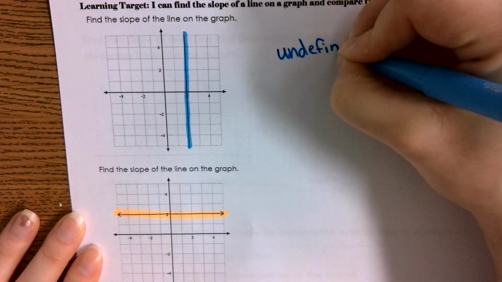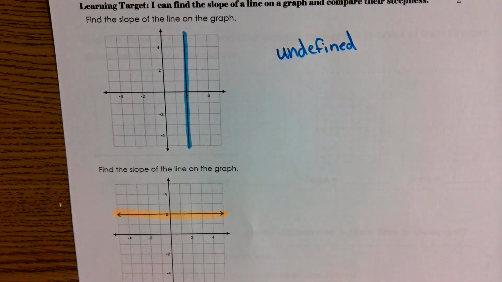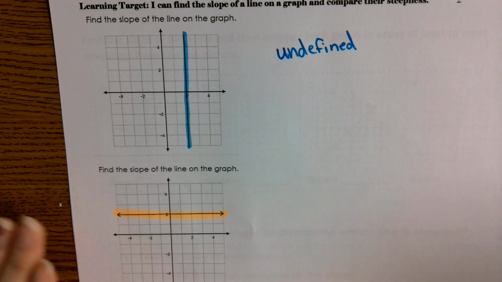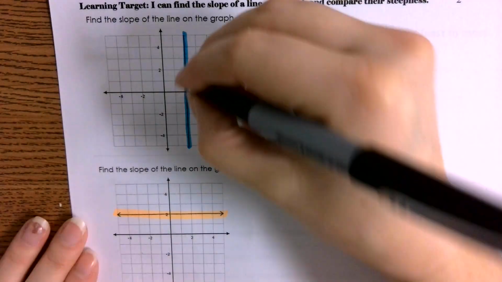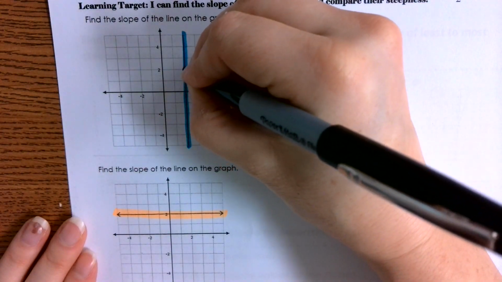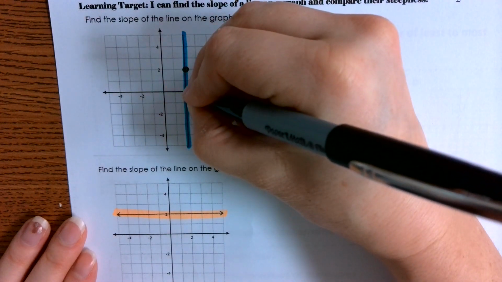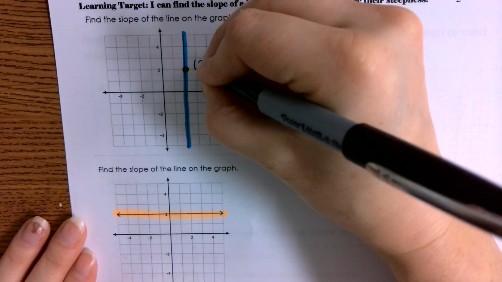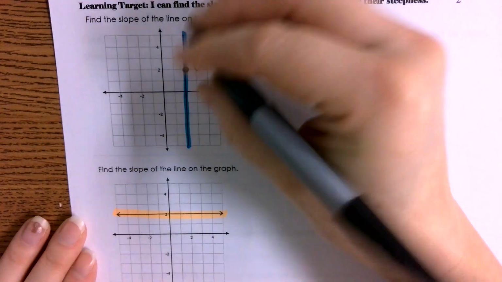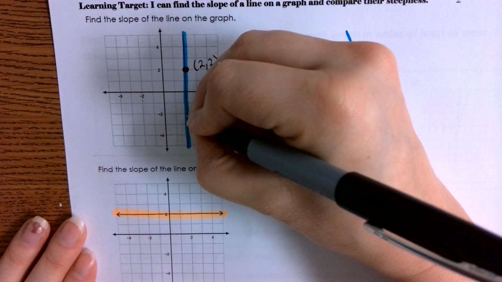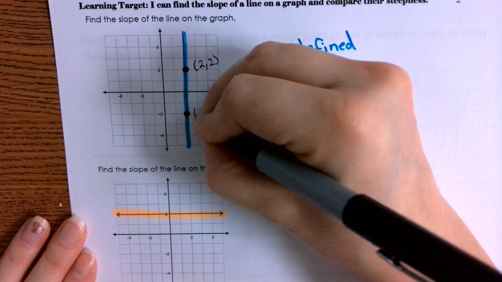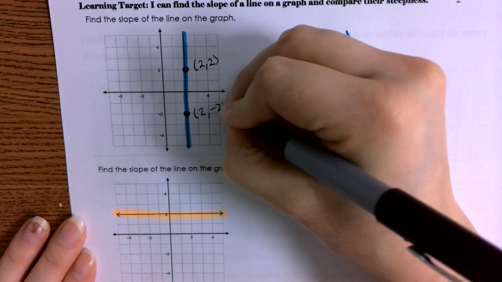Let's talk about why. I don't want to just say, oh, it's undefined. I want to show you why it's undefined. So we're going to pick any 2 points on here. I'm just going to pick this point here, which is at 2, 2. And then I'm going to pick a point here that's at 2, -2.